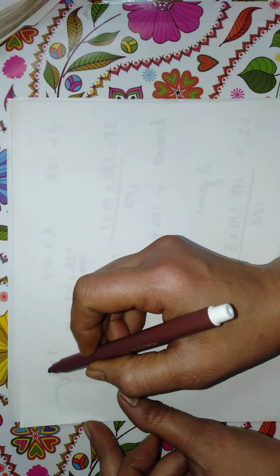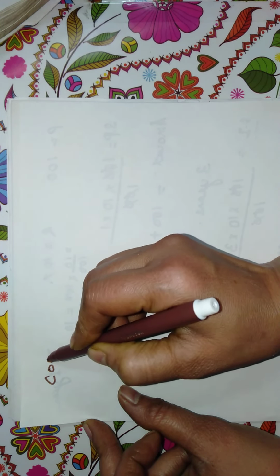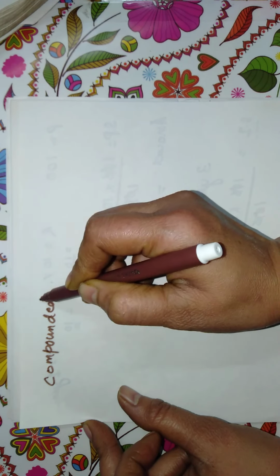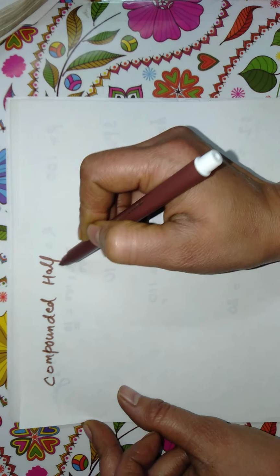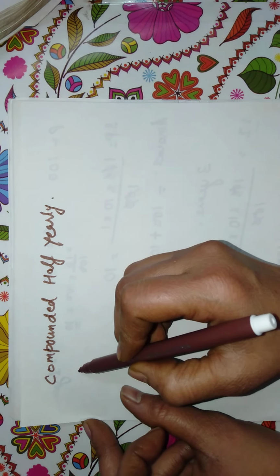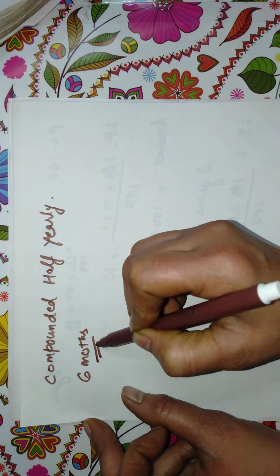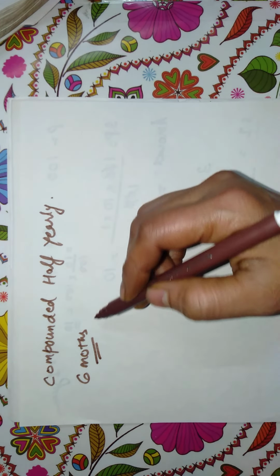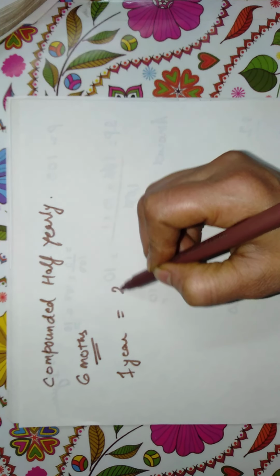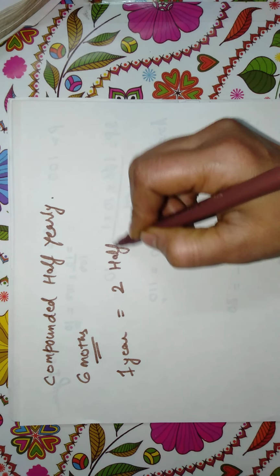Sometimes the interest is calculated as compounded half yearly. Half yearly means 6 months, and 6 months is taken as 1 period. So in 1 year there are 2 six-month periods, or 2 half years.